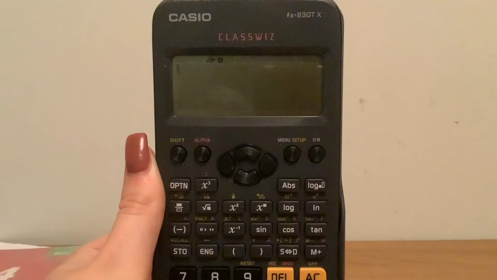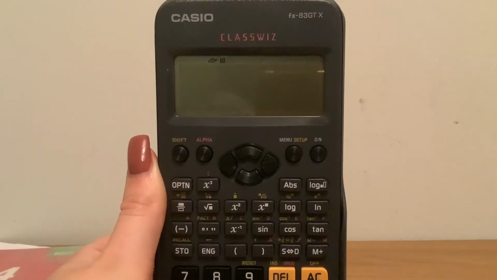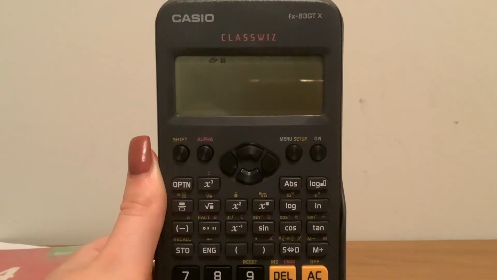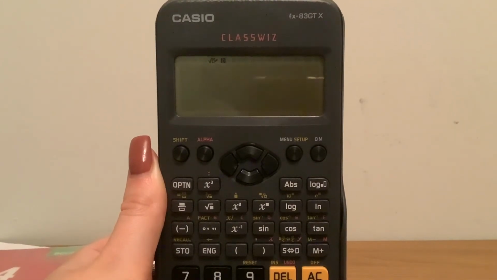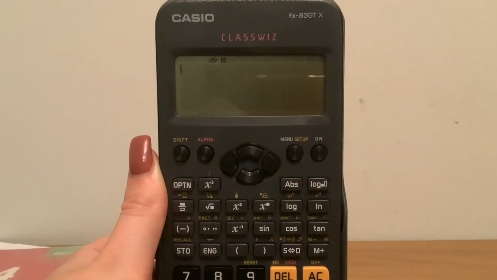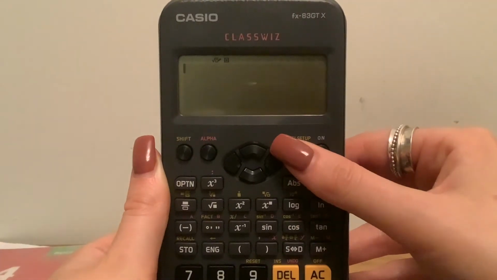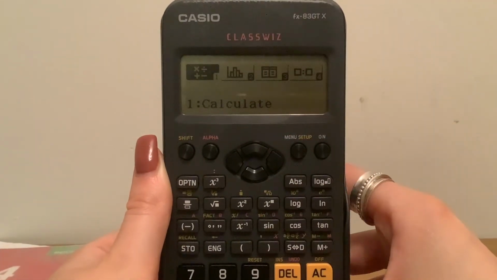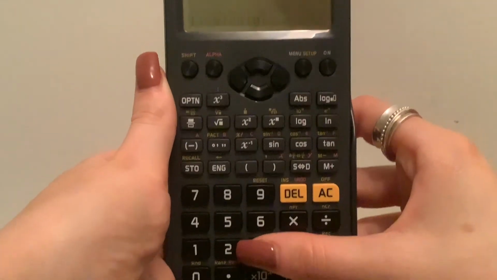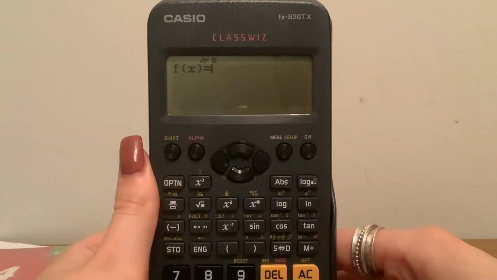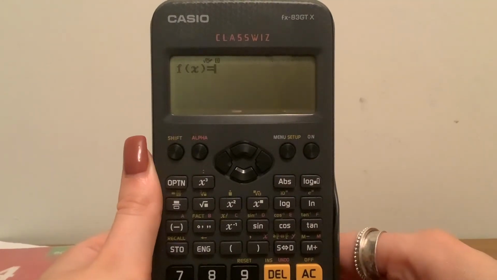We're going to look now at how to get the input-output table on the FX-83GT Casio calculator. This is very useful if you find that working out the inputs and the output values is taking you some time. What you need to do is press Menu and press 3. That gives you f(x) on your screen, so this is where you're going to input your function.